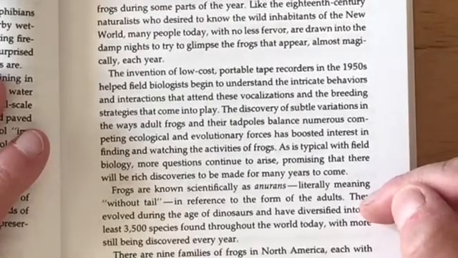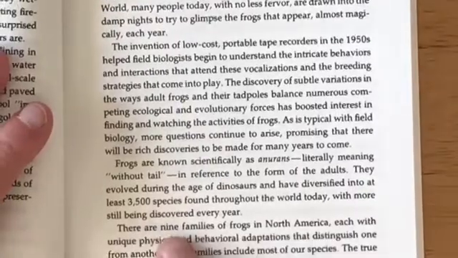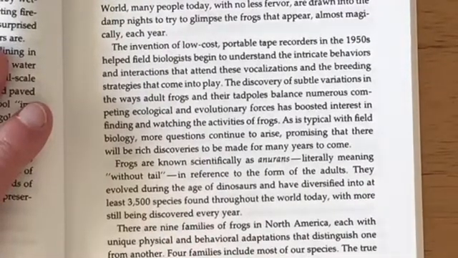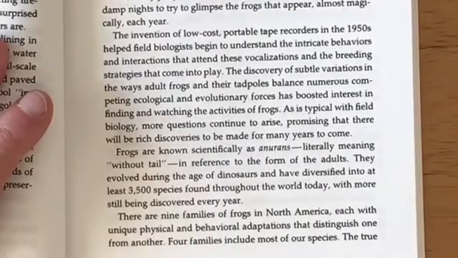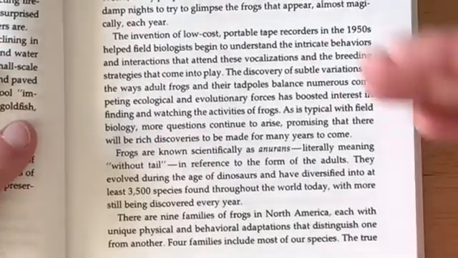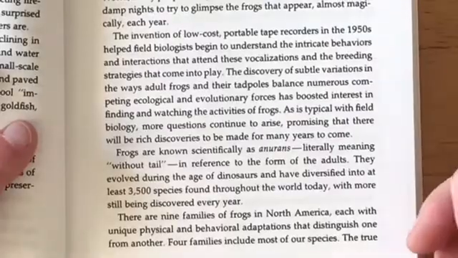He talks about their Latin name and what that means, the number of species, that there are 9 families of frogs in North America, each with unique physical and behavioral adaptations that distinguish one from another. So he's going to get more and more specific as he goes.